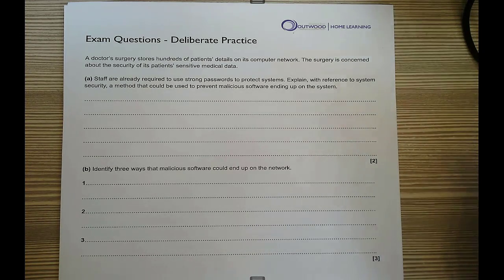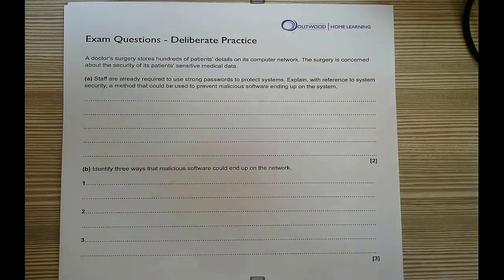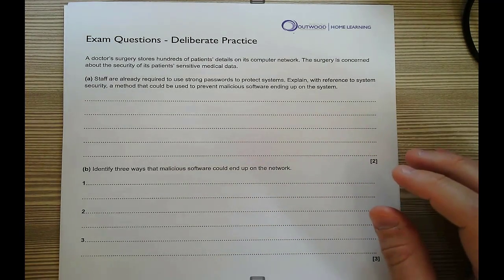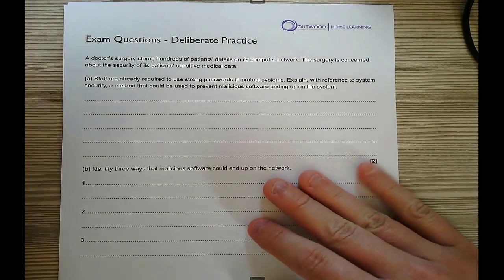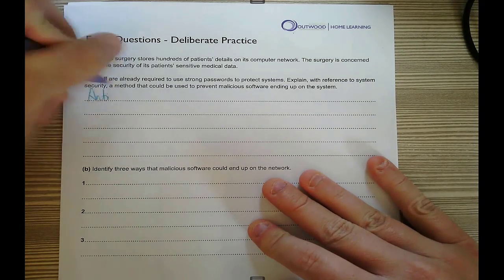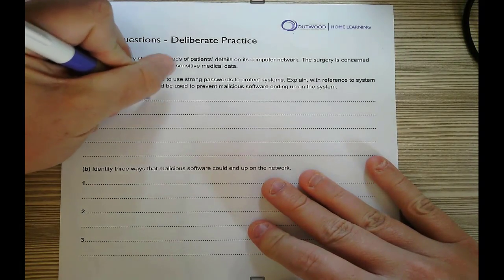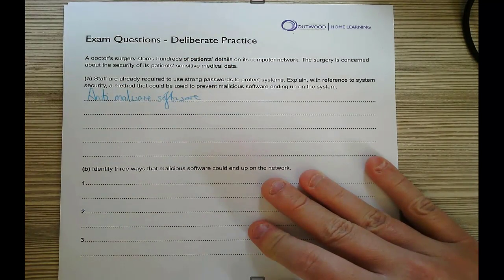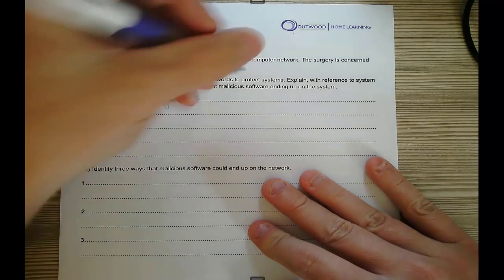So, my first thoughts are that they could end up with some kind of malware, virus, worm, or something along those lines on the device. Now, with that in mind, what we need to do here is identify one prevention method and then explain what it does to prevent it. So I'm going to write very simply: anti-malware software. There's my identification mark, and then I'm going to talk about what it actually does.